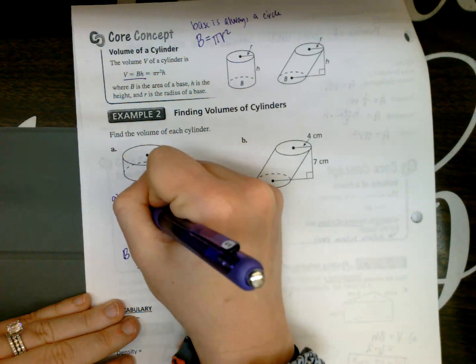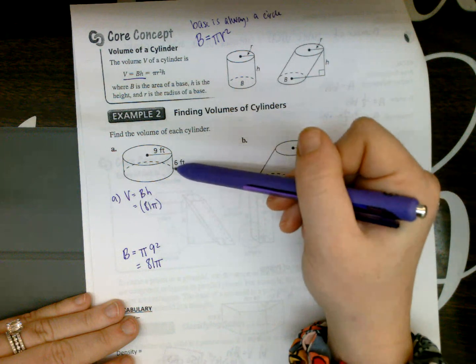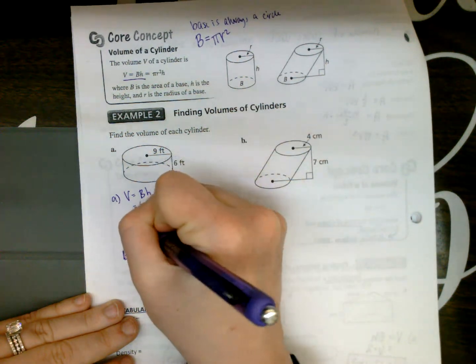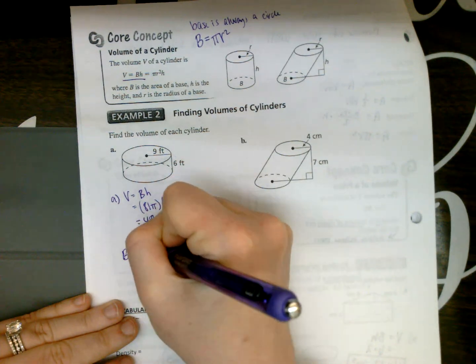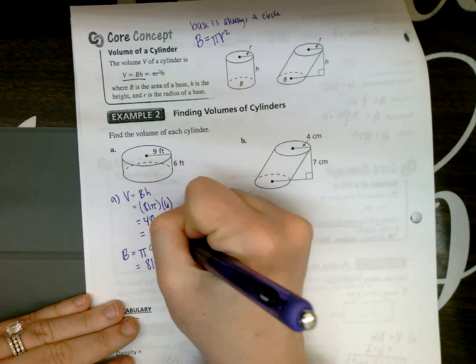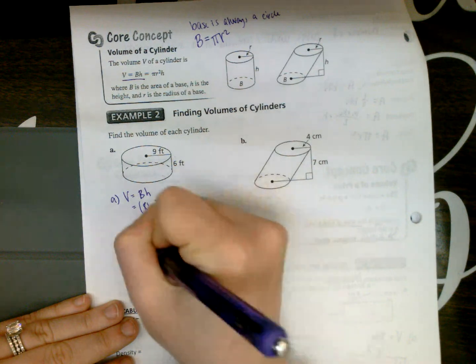We just found that the base was 81 pi, and the height, or the distance between your two circles, is 6. So that makes it 486 pi. Now go ahead and multiply this out to get 1,526.81 feet cubed.